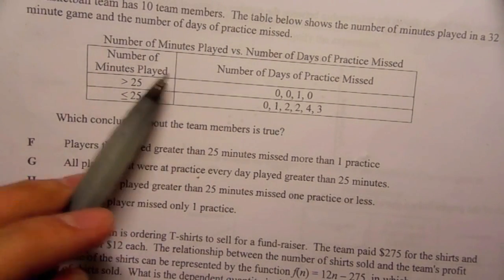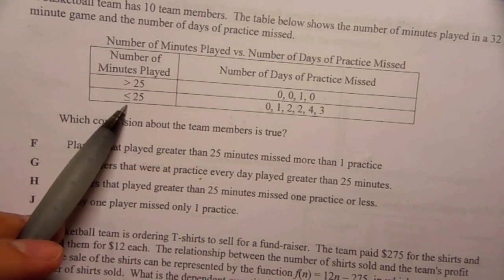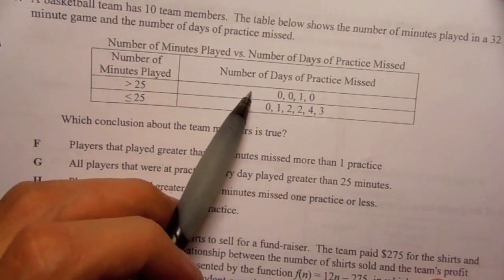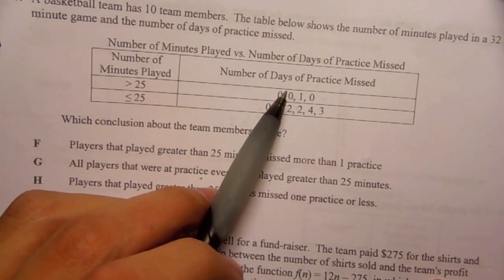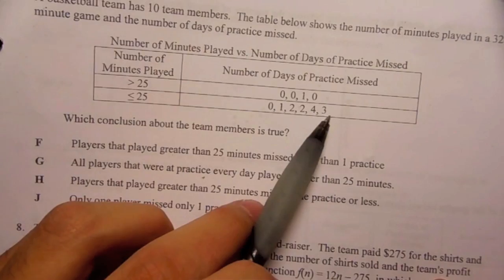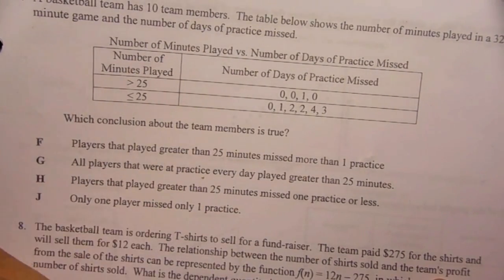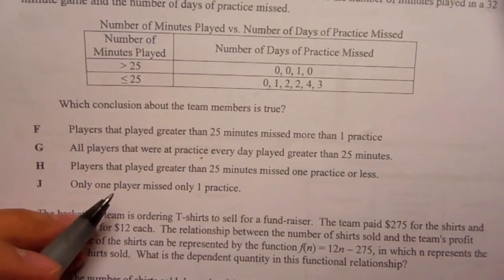So you can see here, the table shows that left column number of minutes played, either more than 25 or less than or equal to 25 minutes, and the number of days of practice missed. And it has a value for each of the 10 students listed here. See, 4 up here, 6 down here. So now it's asking, what conclusion about the team members is true? Let's look at the first one.